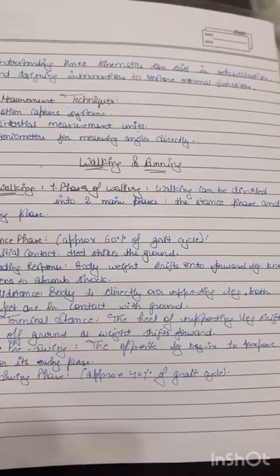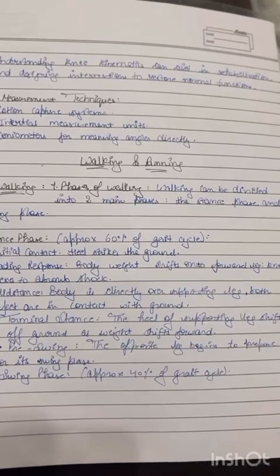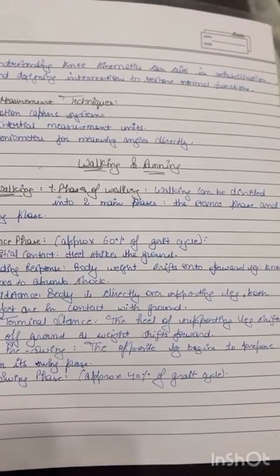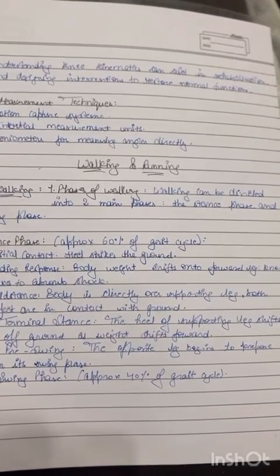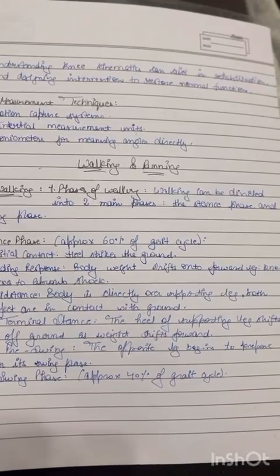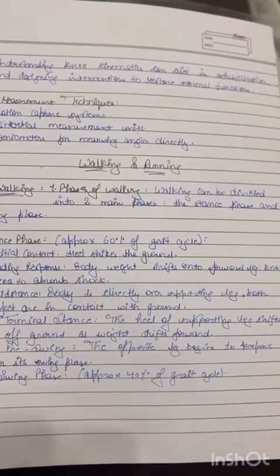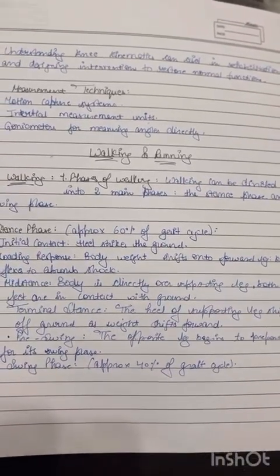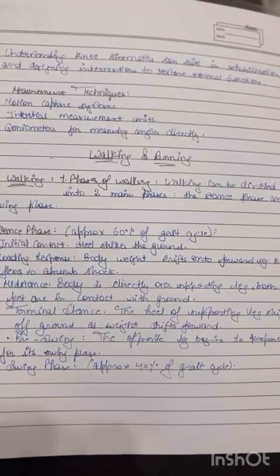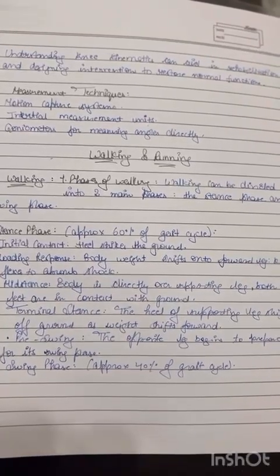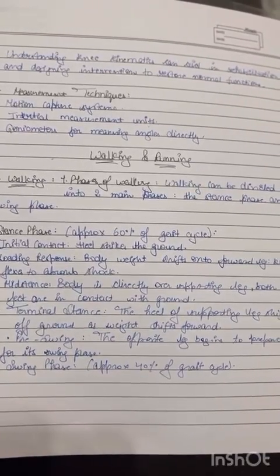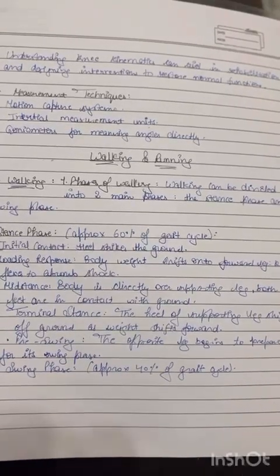Mid-stance: the body is over the supporting leg, but this phase is shorter than in walking. Propulsion phase: the push-off occurs as the toes leave the ground, generating forward momentum. Swing phase is approximately 60% of the gait cycle, similar to walking but typically involves greater knee lift and hip flexion to allow for increased stride length.